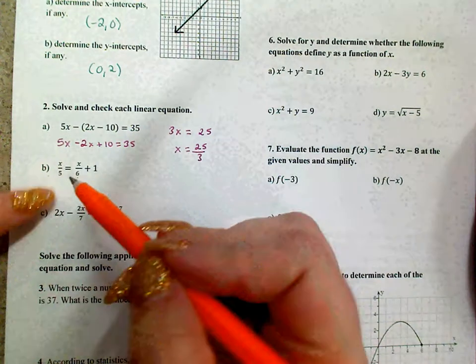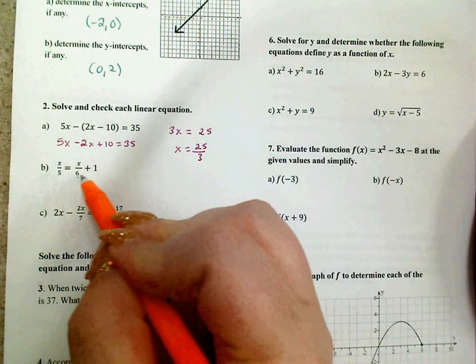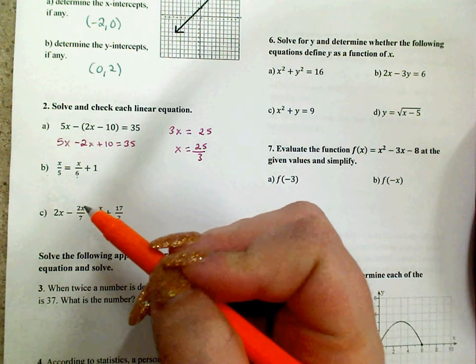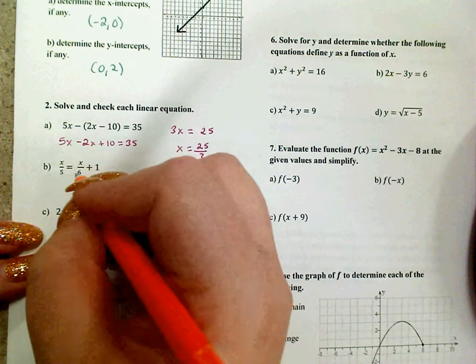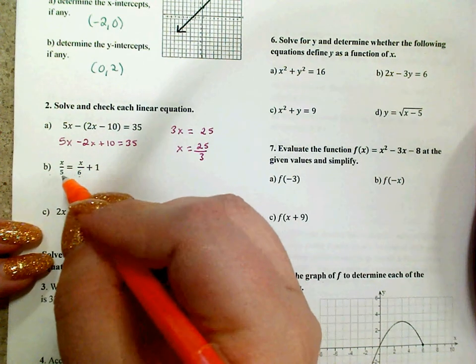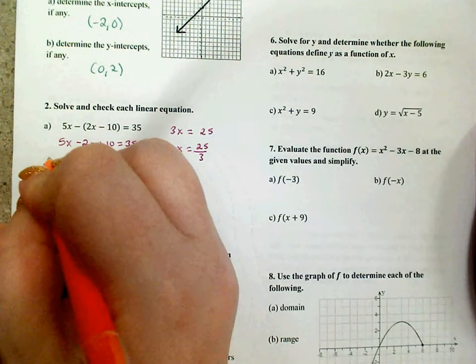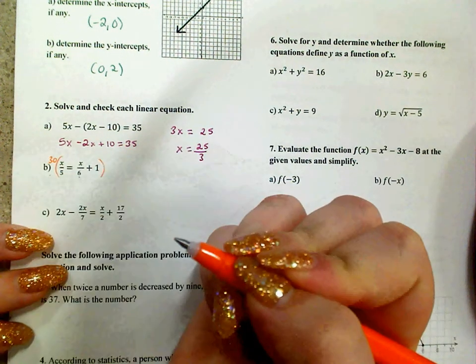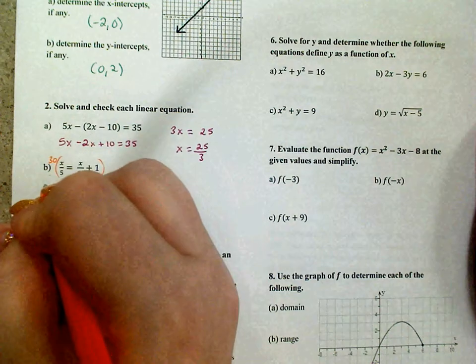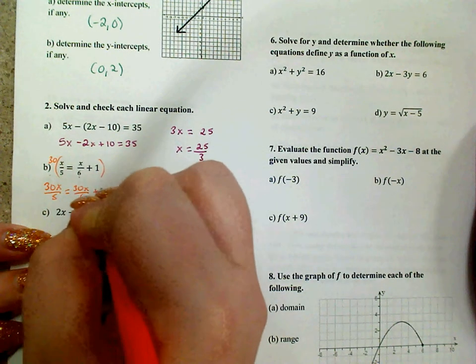Part B. There's a lot of different ways to work this problem, but the easiest way probably is to multiply everything by the common denominator of every term. So I need a 5, I need a 6, and I need a 1. I guess I could say 6 is 2 times 3, but because 5 doesn't share any of those factors, it's just 30. So we're going to multiply every term by 30. I could write it like this, but remember that we're going to distribute 30 to every term. So that's 30x divided by 5 equals 30x divided by 6 plus 30.